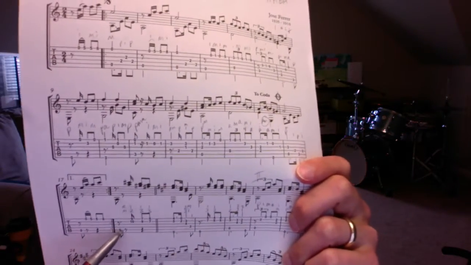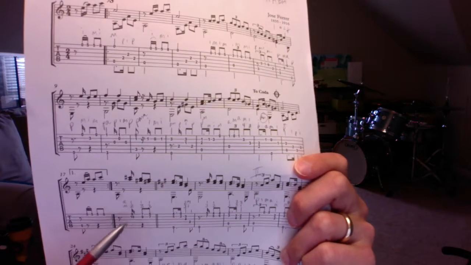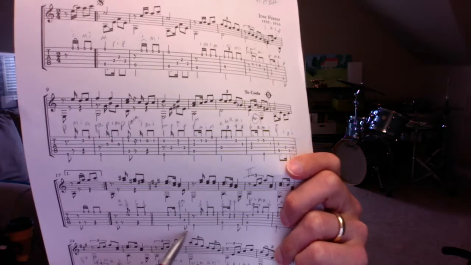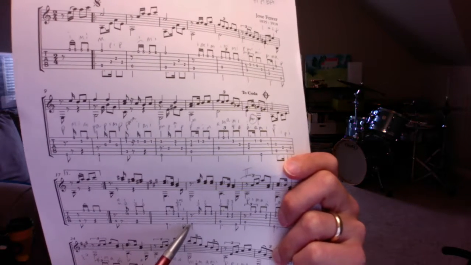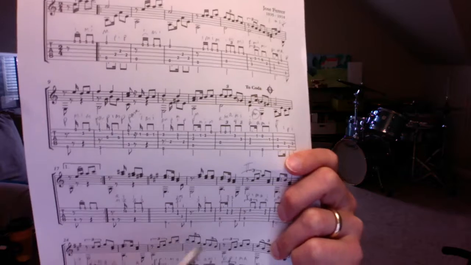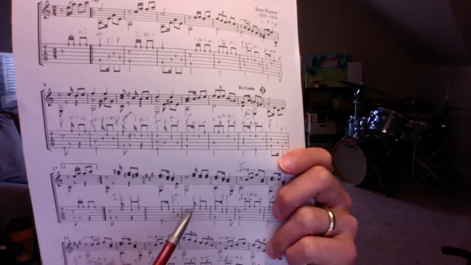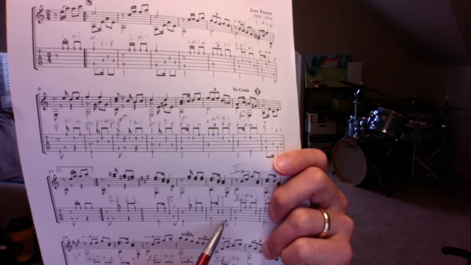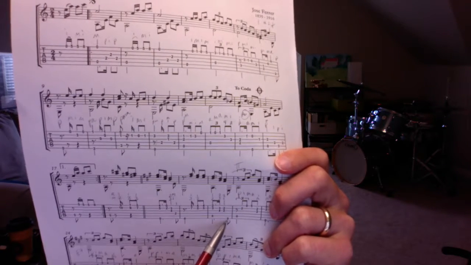You play this open note. Boom, ba ba ba ba ba ba ba. Boom. This phrase ends there. Phrase 1. Okay. Phrase 2 starts here. Ba ba ba ba ba ba. Boom. This open note here. Okay. That's the end of phrase 2.